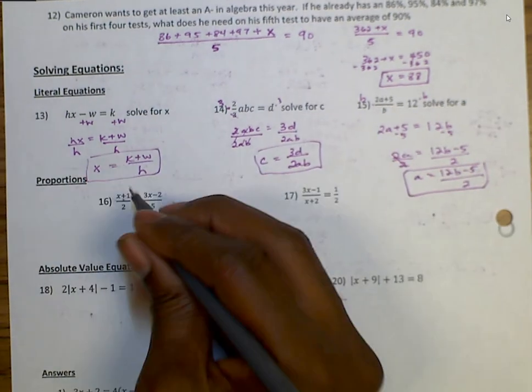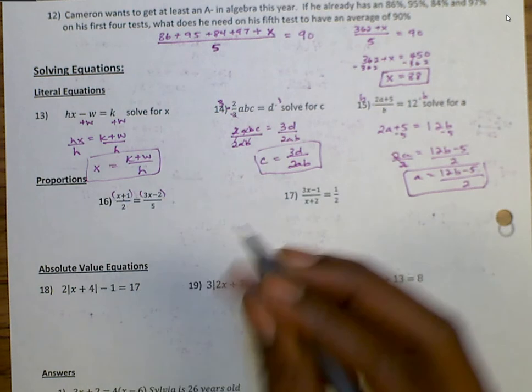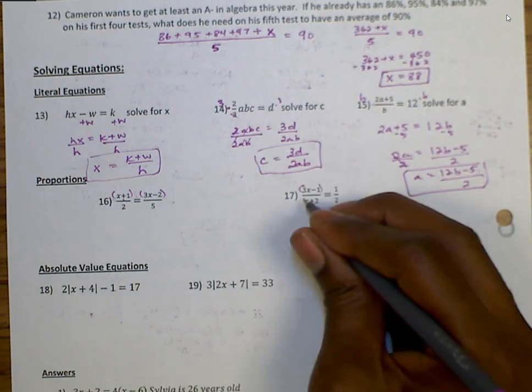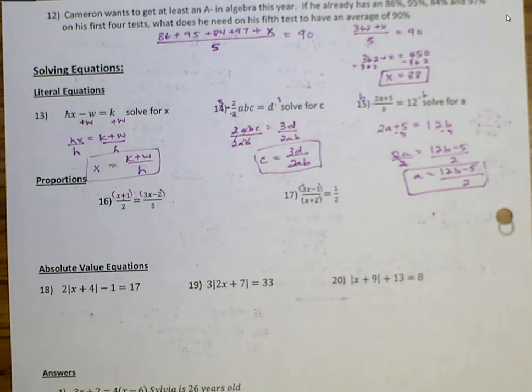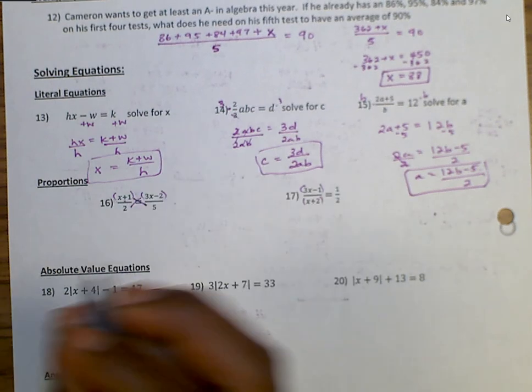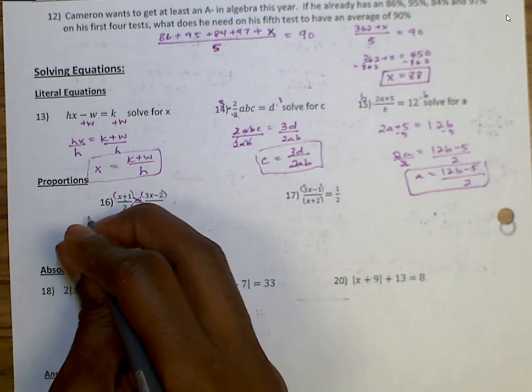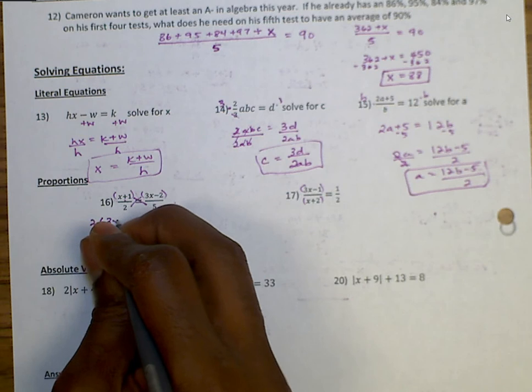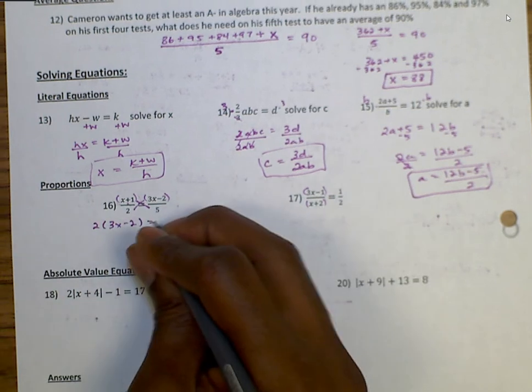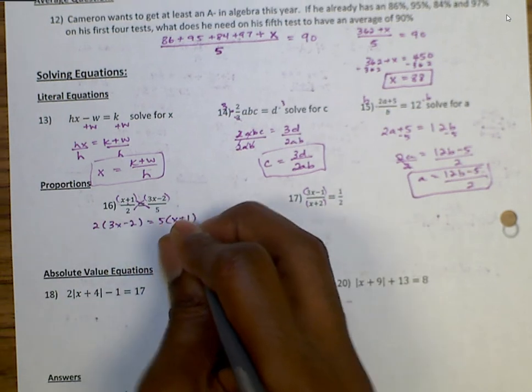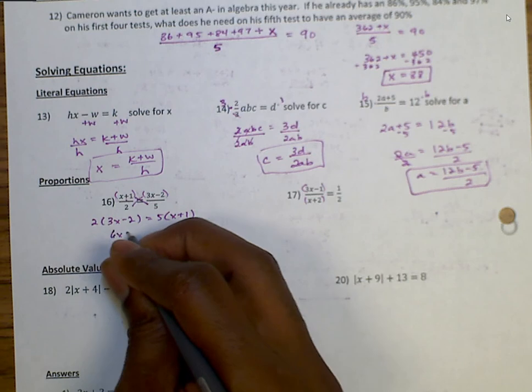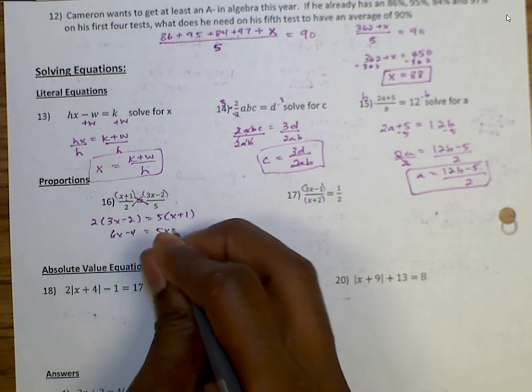Proportions on the other side. Remember that when you do proportions, it's important that you put parentheses around any expressions that you have, just to make sure that when you cross multiply, you distribute correctly. So for 16, we have 2 times 3x minus 2 equals 5 times x plus 1. And so you get 6x minus 4 equals 5x plus 5.